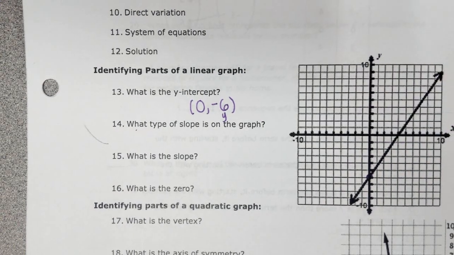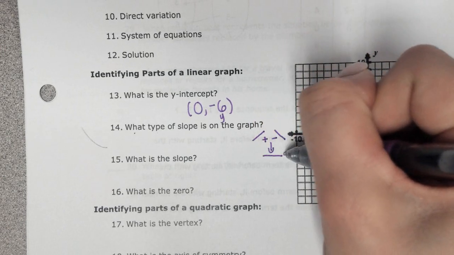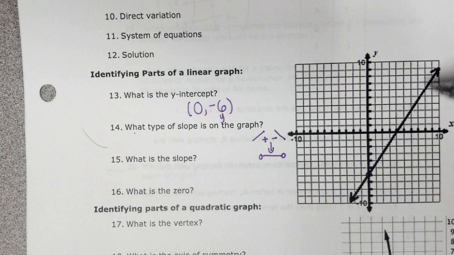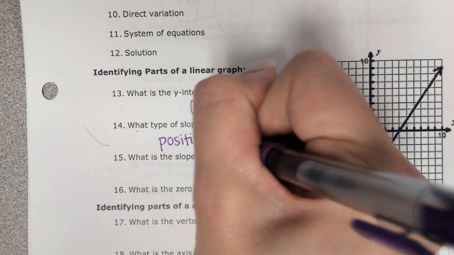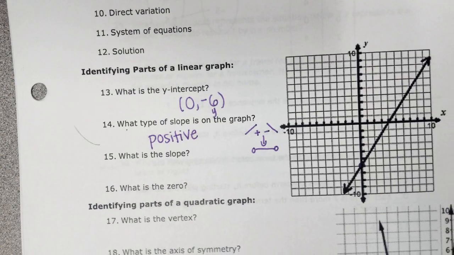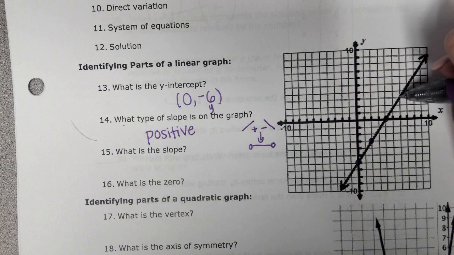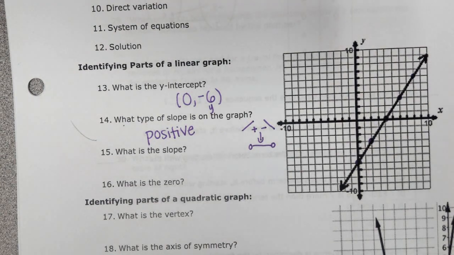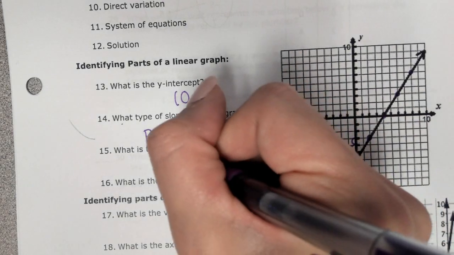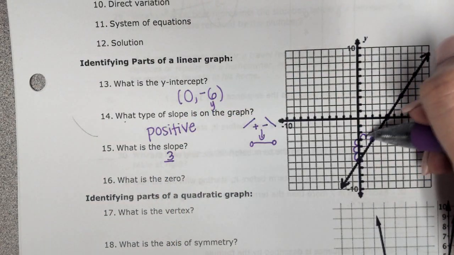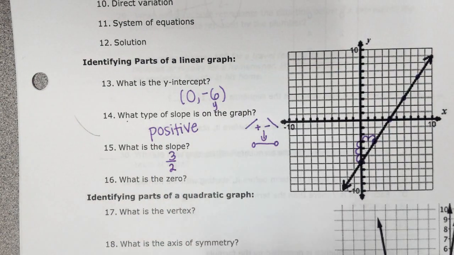What type of slope is on the graph? So if we're talking about slope, this line is a positive slope. Then to be more specific, what is the slope? We need two pretty points. You could pick any pretty points that you want to. And slope is rise over run. So we're going up 1, 2, 3, over 1, 2. We did get a positive, which is what we should have gotten.